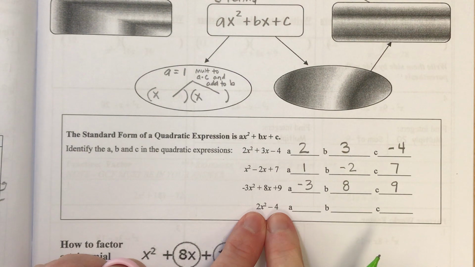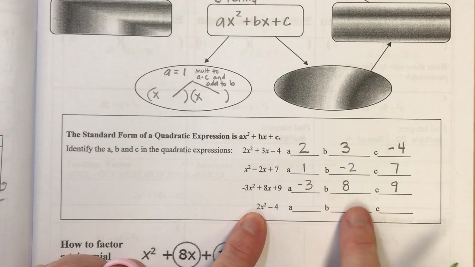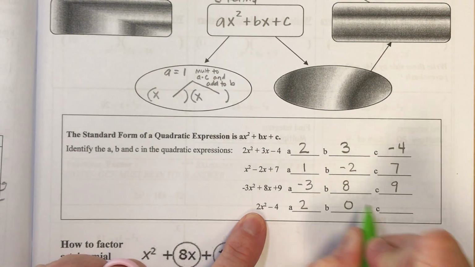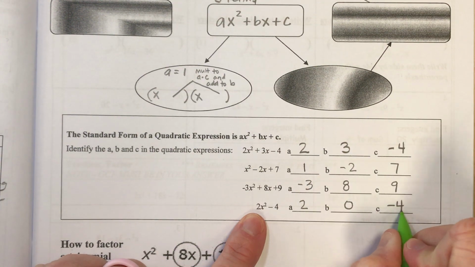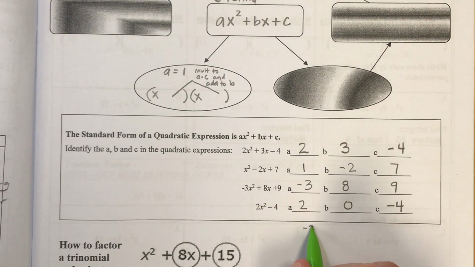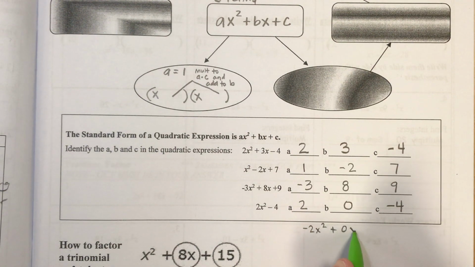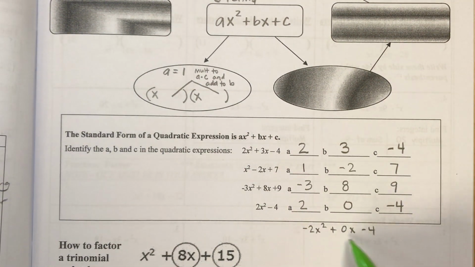Now look, you see only two terms here, but there is a number for b, and I want to show you what that is. It's 0, because you have no linear term. And so you could say -2x squared plus 0x minus 4. Now normally we don't write plus 0x, but that would be what your b is there.